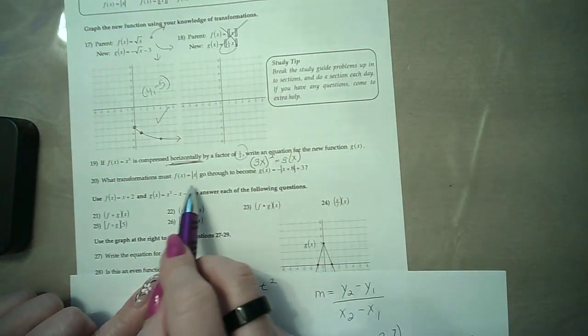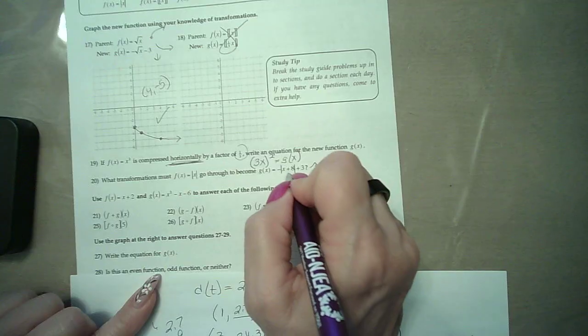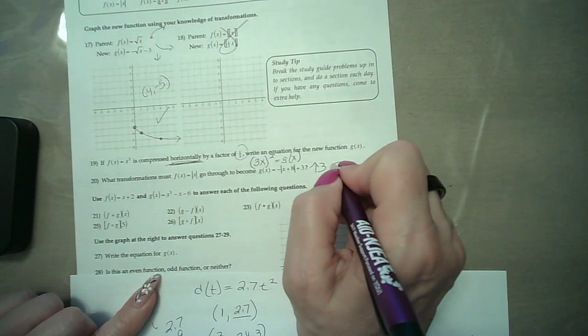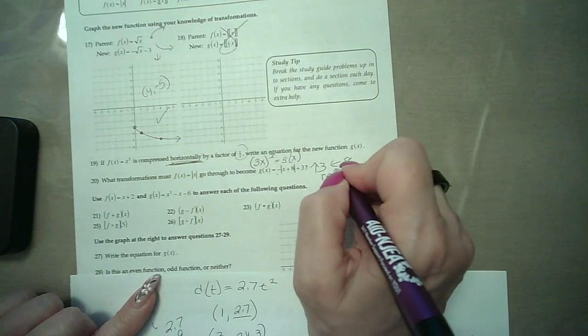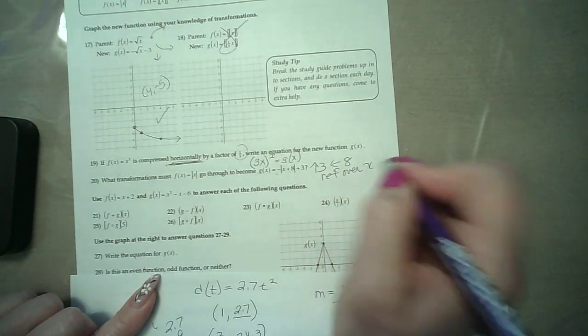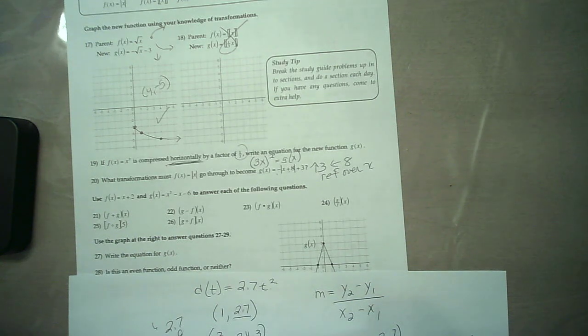What transformations happened here? Well, up 3, everybody loves that one. Positive 8 means to the left 8, and negative is reflect over x. Remember, if it's in the house, it's why is there a negative in my house?